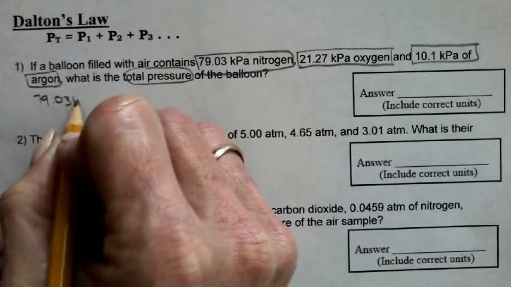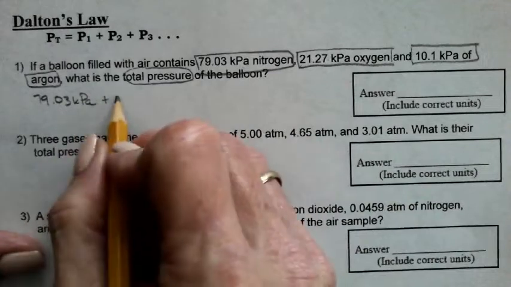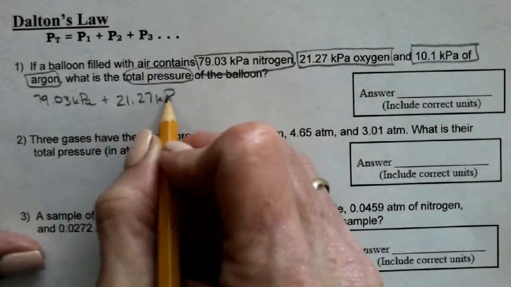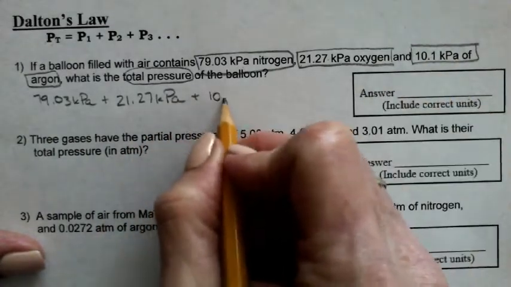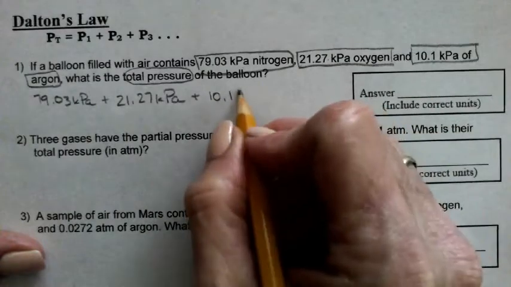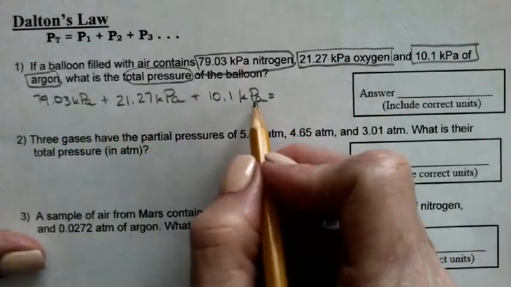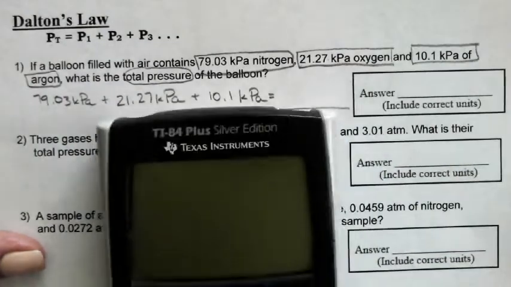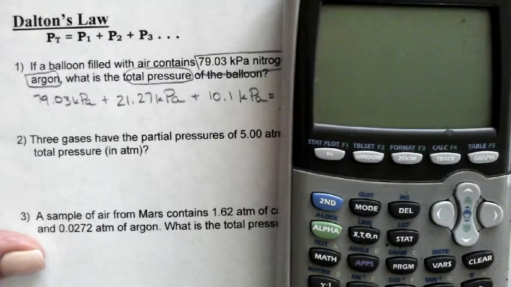So I'll do 79.03 kPa plus the next one, 21.27 kilopascals of oxygen plus 10.1 kilopascals of argon. I'm going to add those three together, and that's going to equal my total pressure. So let's see what we got. Will you be able to see? Yeah, it looks like it.